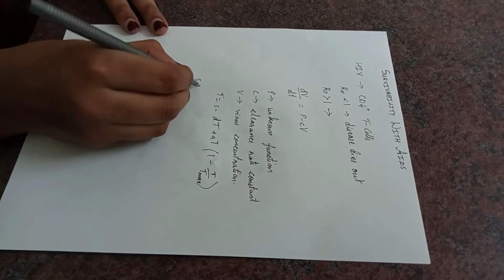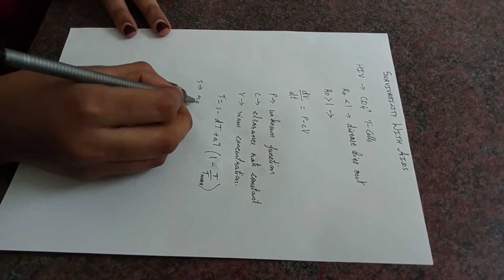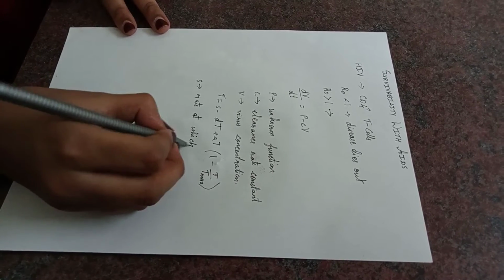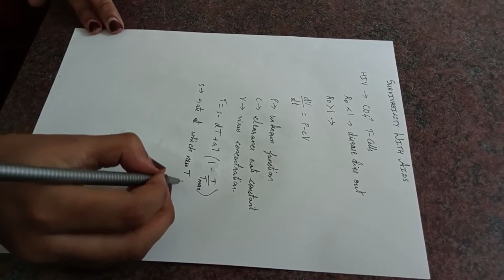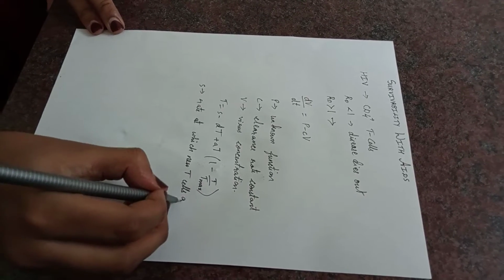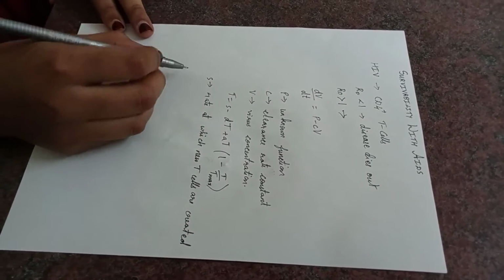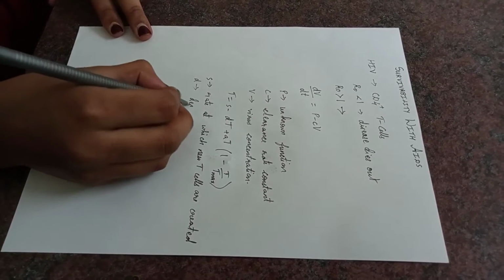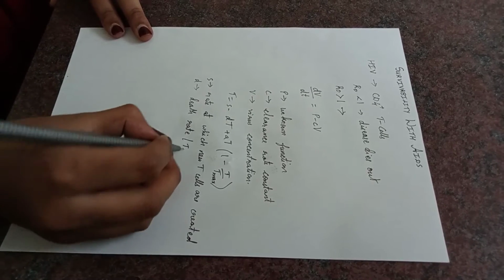S represents the rate at which new T cells are created. D is the death rate, and this will happen per T cell.